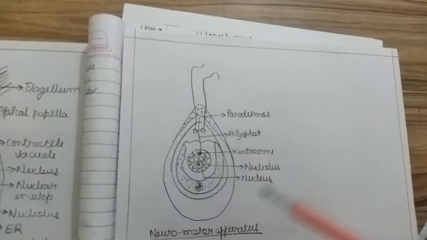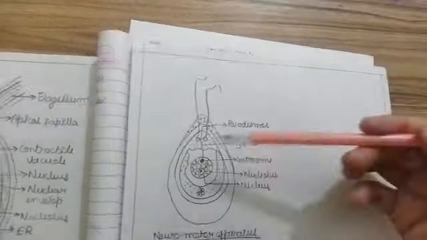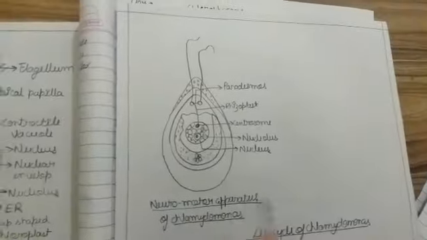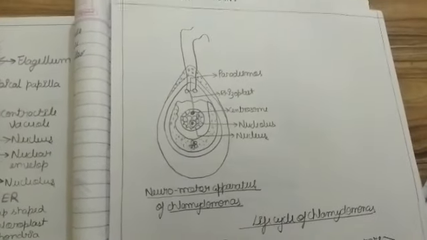You can see here, right? And these are its nucleolus and nucleus. And again, there is your cup-shaped chloroplast. So this particular neuromotor apparatus, what does it do? It controls the movement of the thallus in response to light and chemicals.